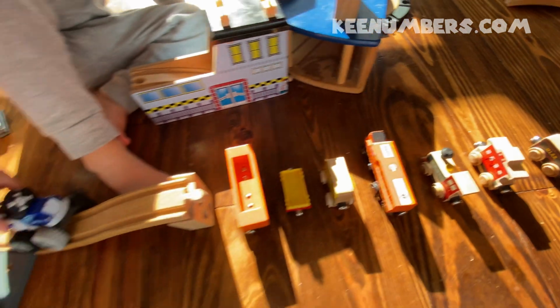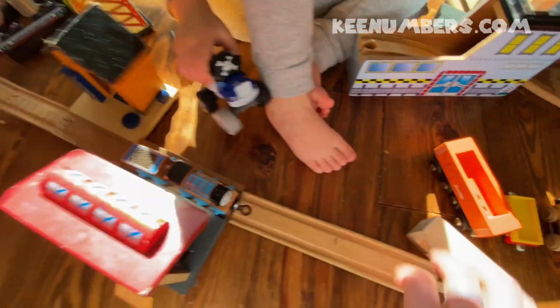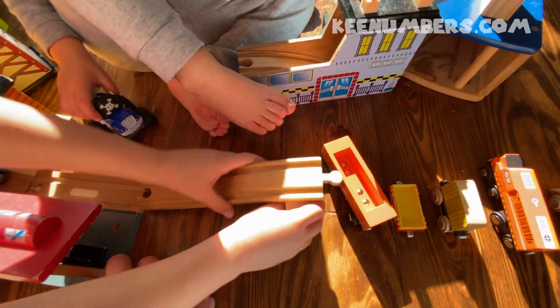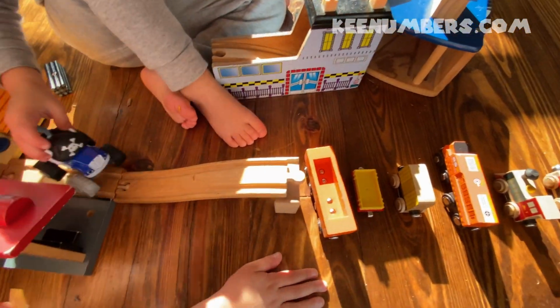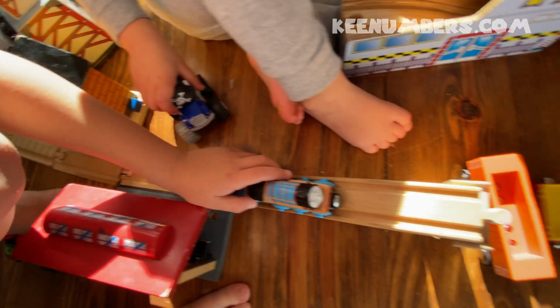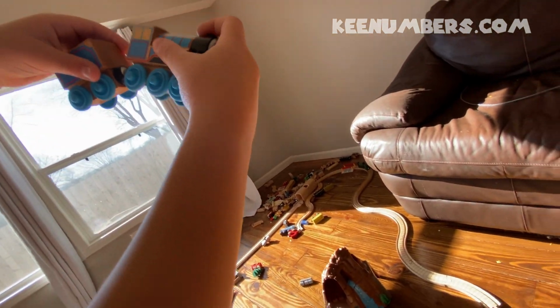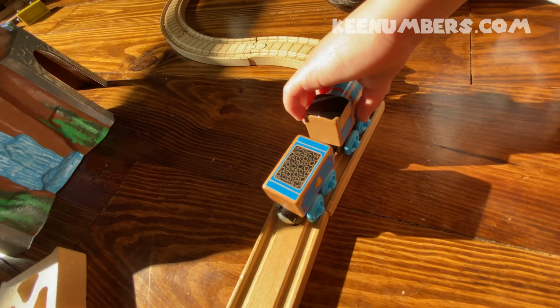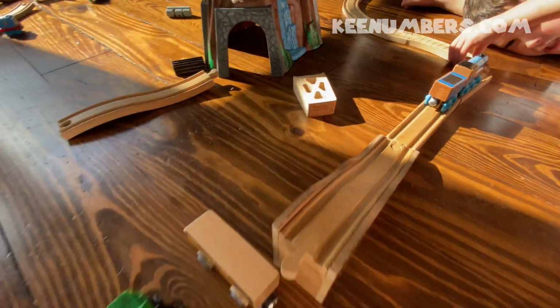Crash. I think Gordon's gonna make the jump. Let's repair the track. Gordon, are you ready for the jump? So high. Oh, here he comes. He's going. He's crashing. He didn't crash. Nice jump, Gordon.